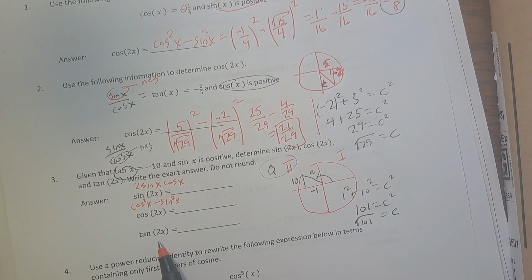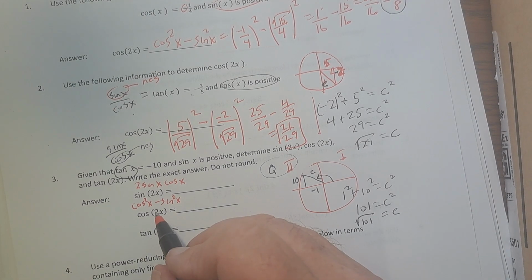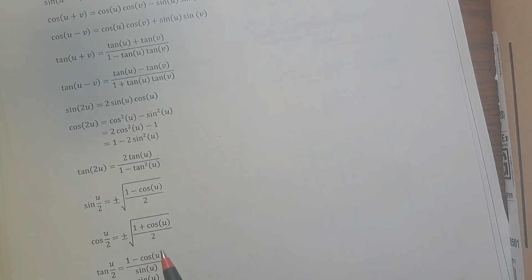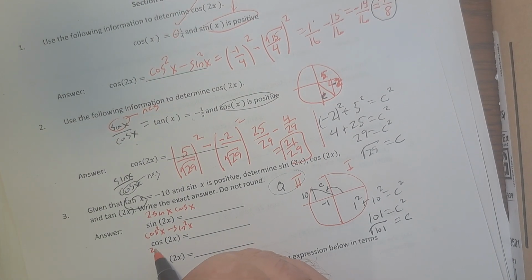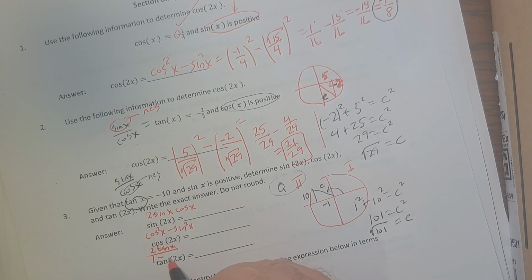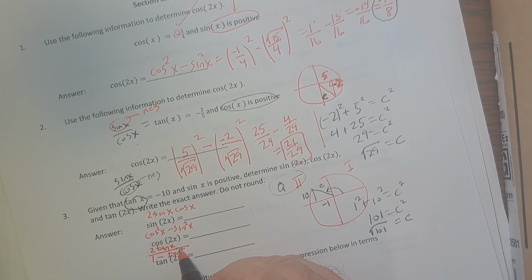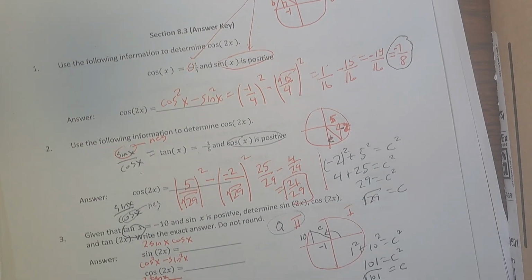Tangent is sine over cosine. But if I want to practice the one off the sheet, I'll use the fact that it's 2 tangent of the angle divided by 1 minus tangent squared of the angle. That's that one. Okay, now let's just fill in the information.